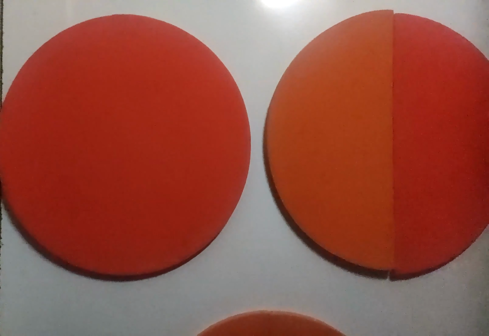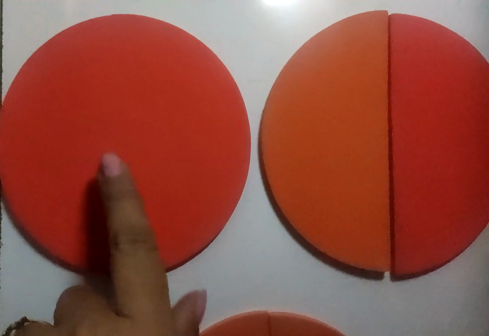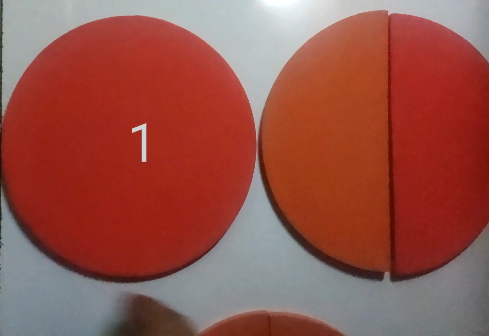Today we are going to discuss the visual representation of fraction. Most of the children have a doubt about how a fraction is formed, why it is called 1 by 2, why it is called 2 by 3, like this. So basically this is a visual representation.